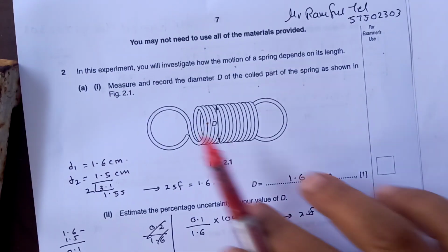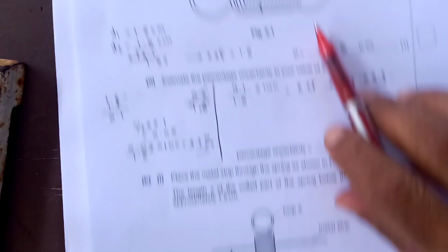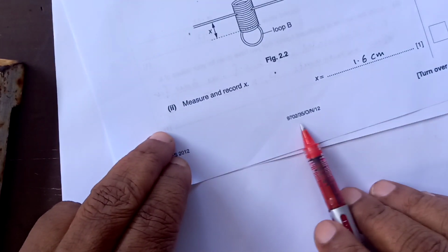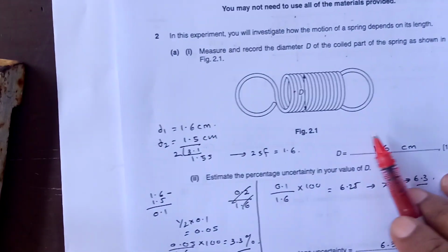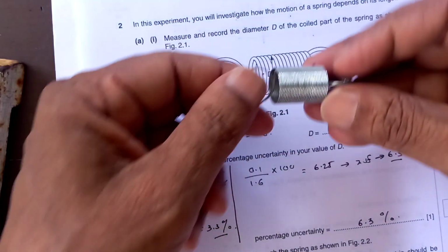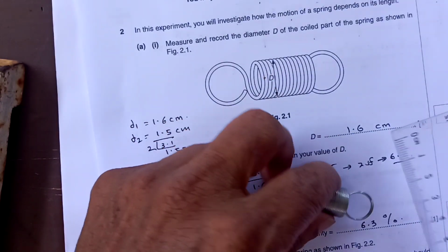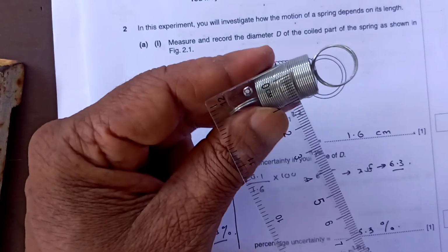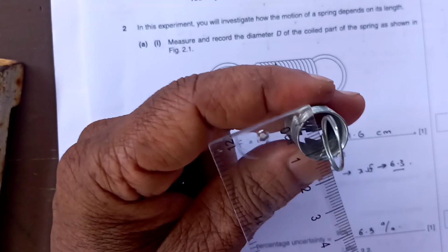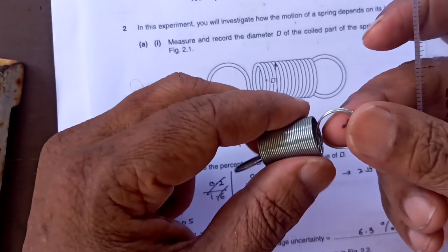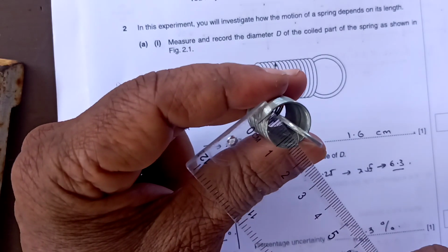Now we are going to do this practical. This is November 12, paper 35, number 2. We have this spring and we have to measure the distance here. So we cannot put the ruler here. It's not good. Better to measure it on the side here. You can see the loop is creating a problem. So it is the first difficulty that we are getting.